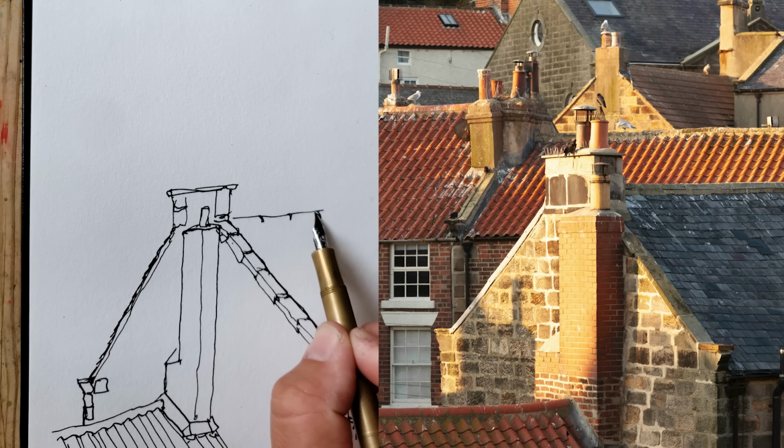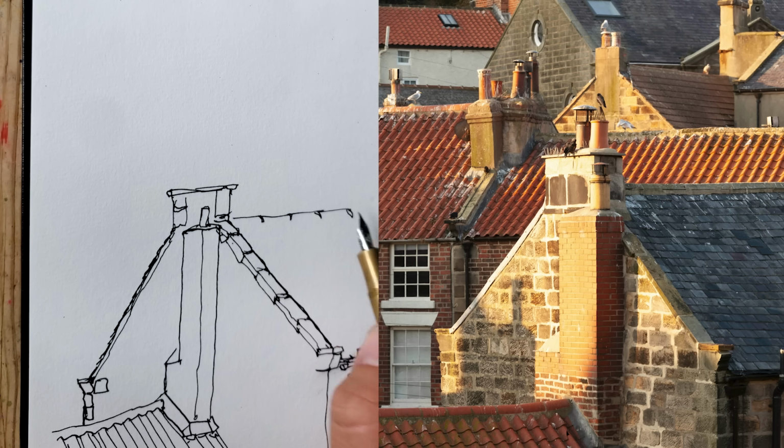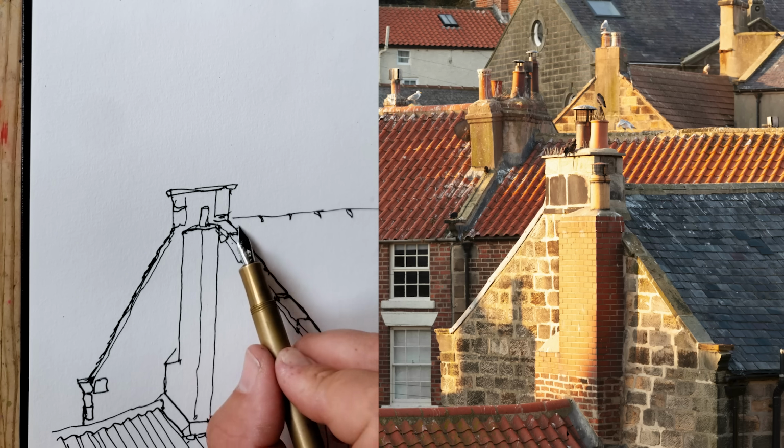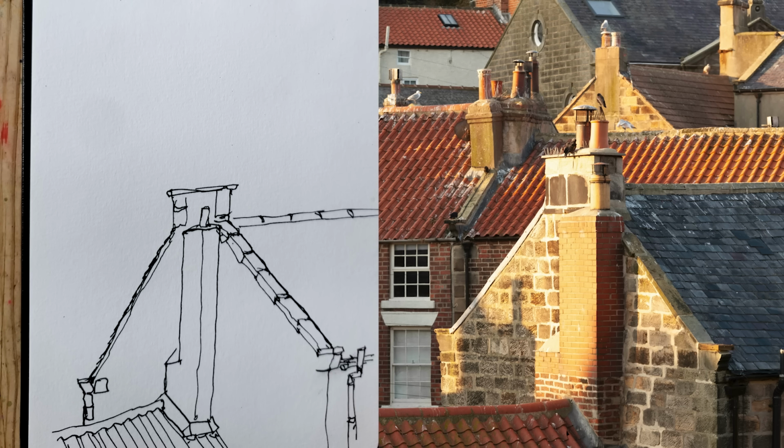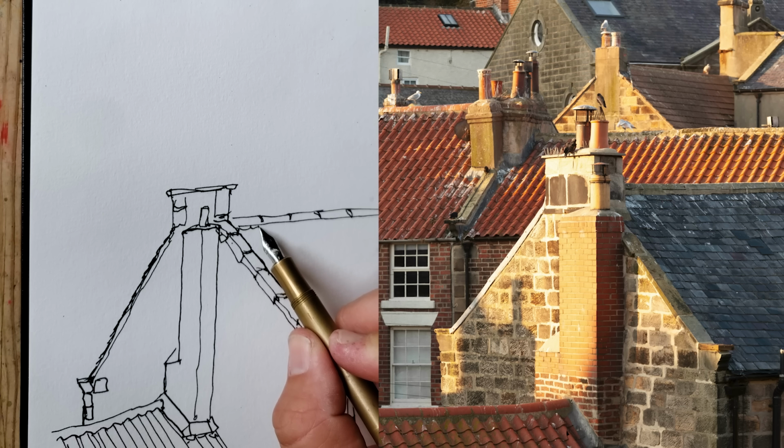So as you can see from the reference drawing, this is just a simple roof. And what I'm doing is I'm contouring in those lines. So I'm just looking at various sections and going, what angle is that ridge line at? You know, what angle is that sort of gable end at? But I'm not being too precious.